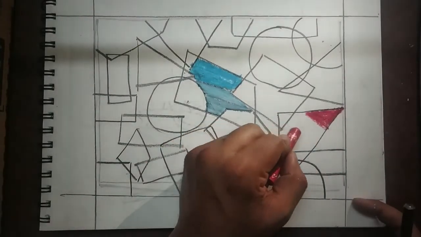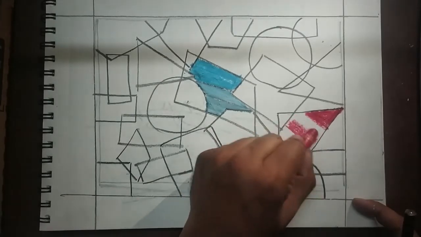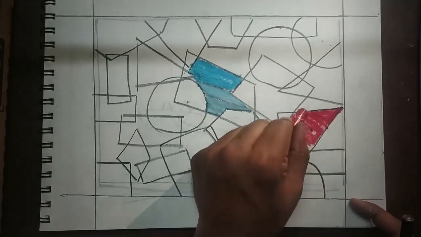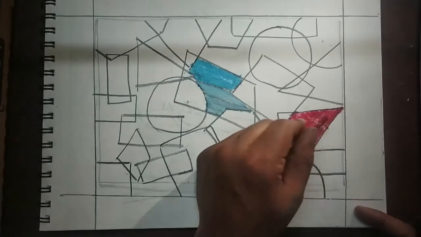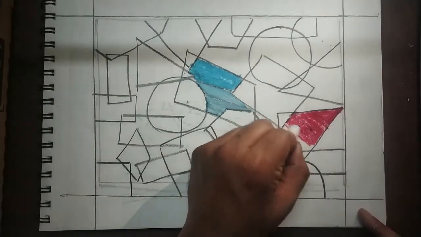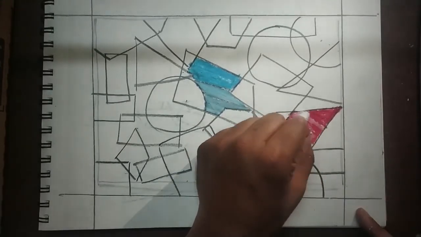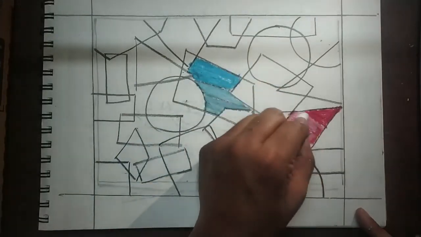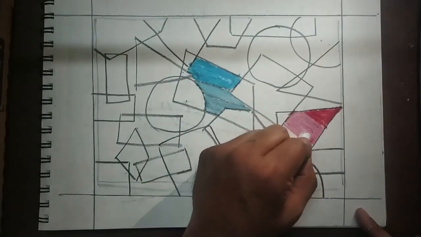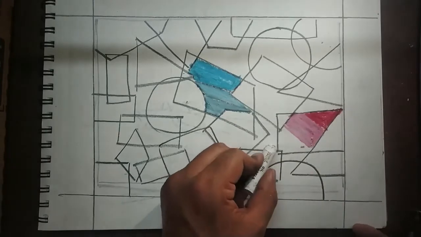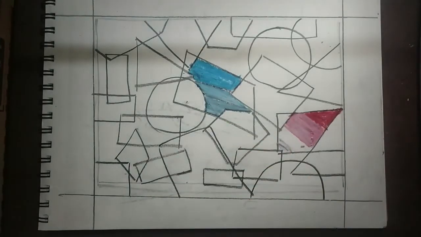Red. When you get this kind of thing, you have to clean the color.